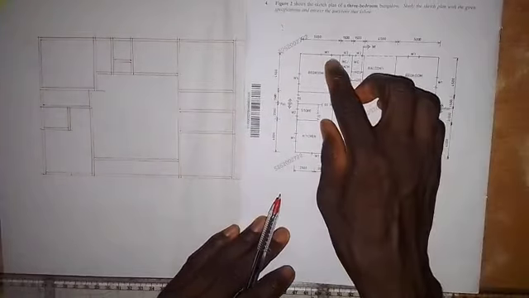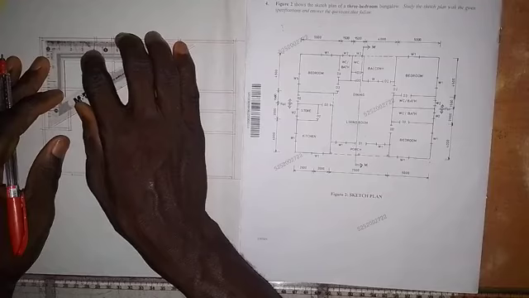W1 1200 by 900. So we use the width in the plan. So let's come here. This is W1 here. Try as much as possible to centralize the window, so that is 12 millimeters. I'm going to start from here, mark this, and then take 12 millimeters away. So this is 12 millimeters here.